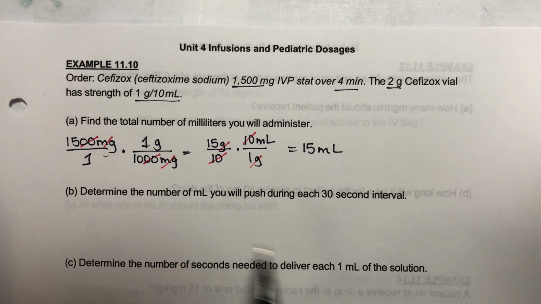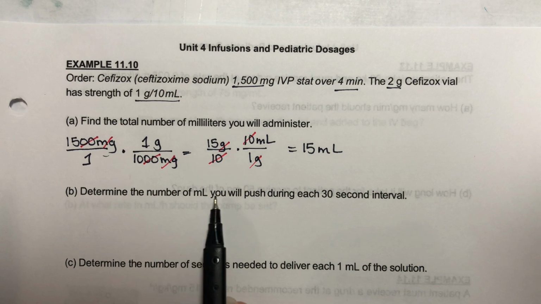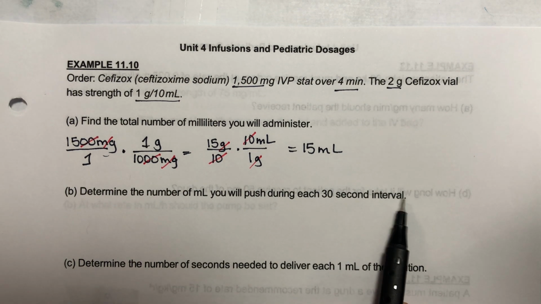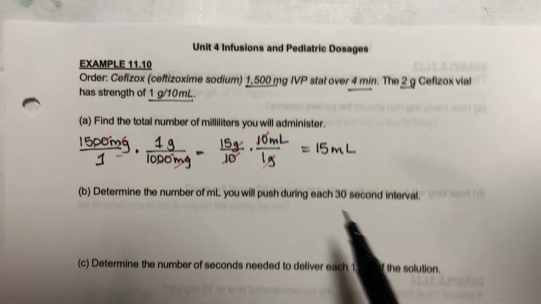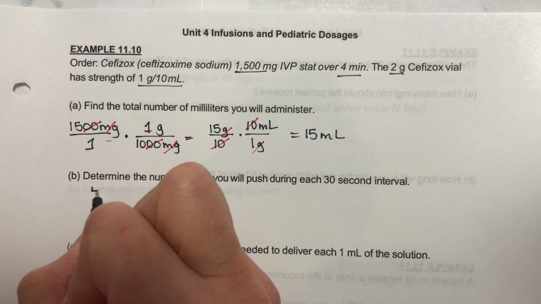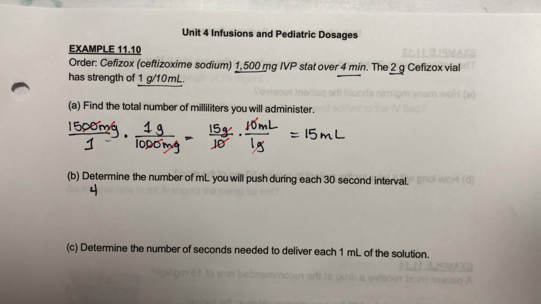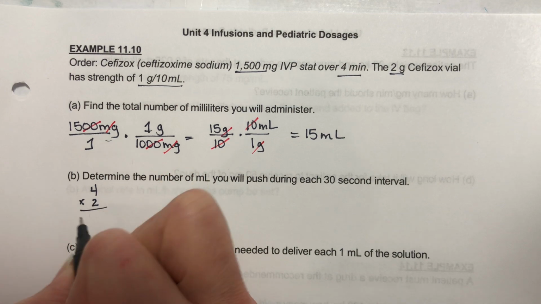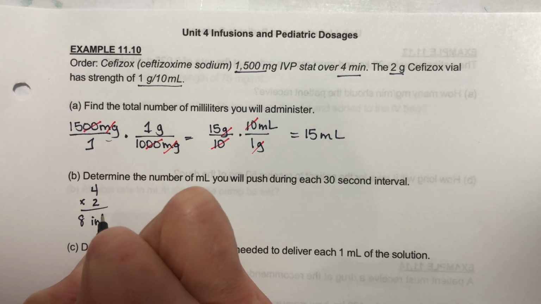Determine the number of milliliters you will push during each 30-second interval. Well, we're supposed to give it over 4 minutes, so how many 30-second intervals are there? There are 2 30-second intervals in every minute, right? So if I multiply this by 2, I should have 8 intervals.